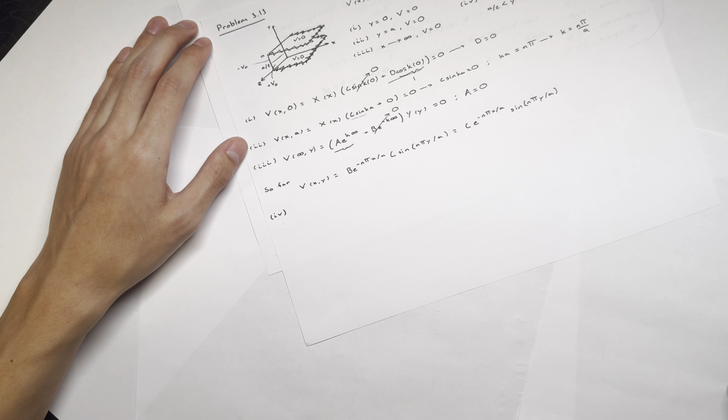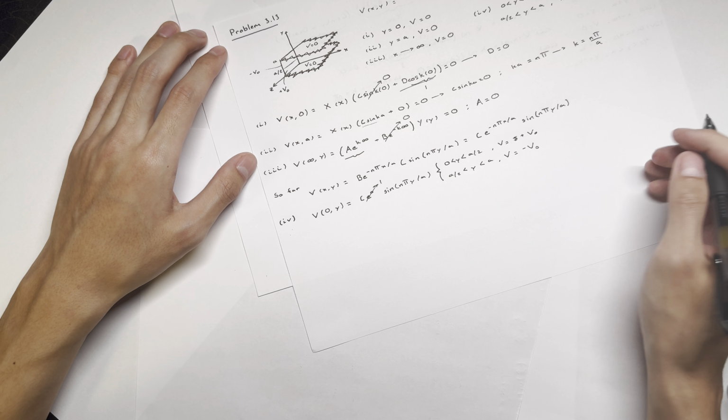And when y is between a over 2 and a, potential is equal to negative V naught.